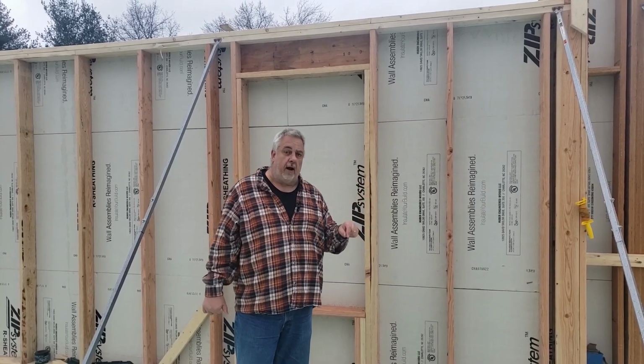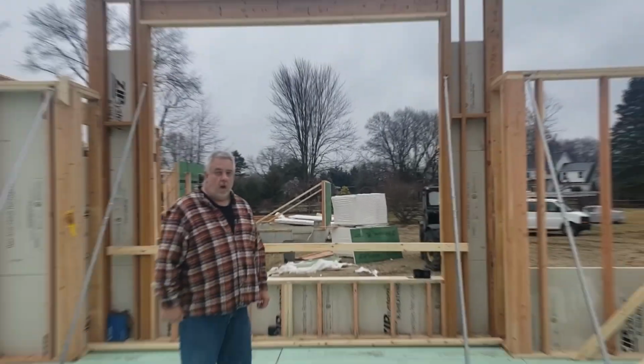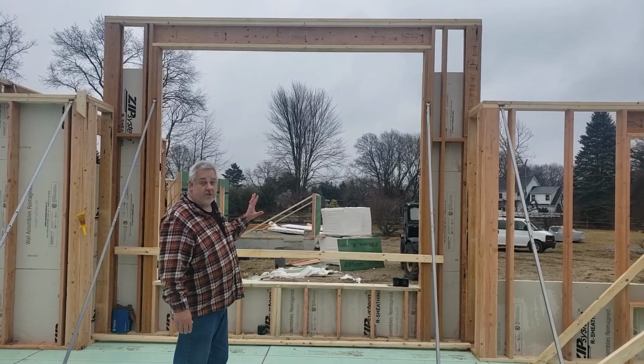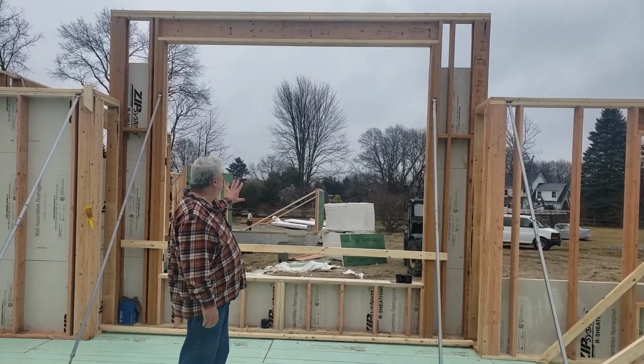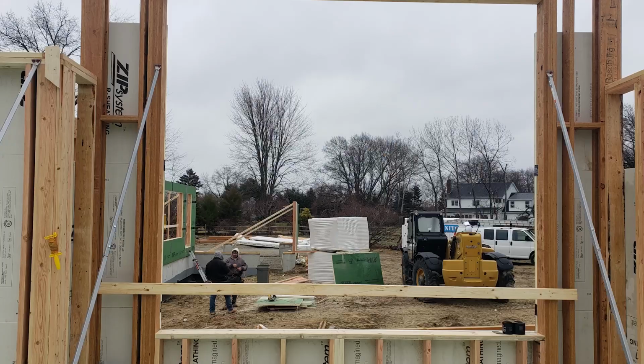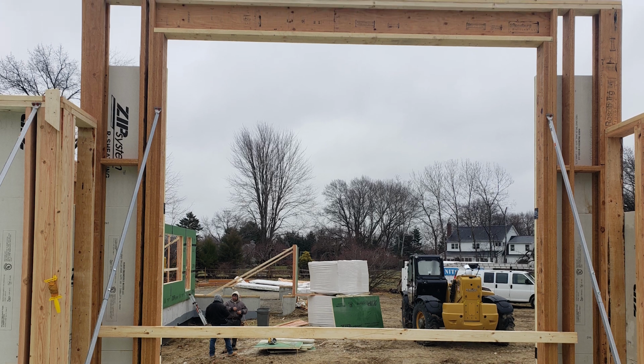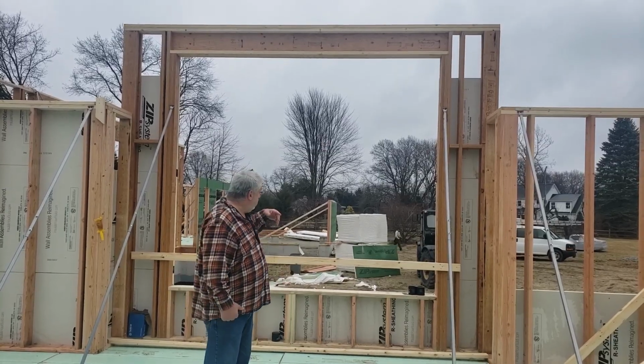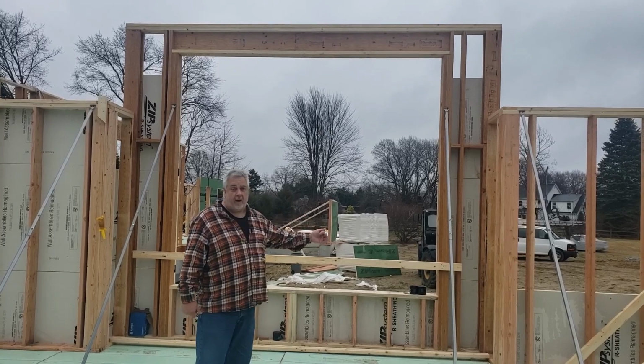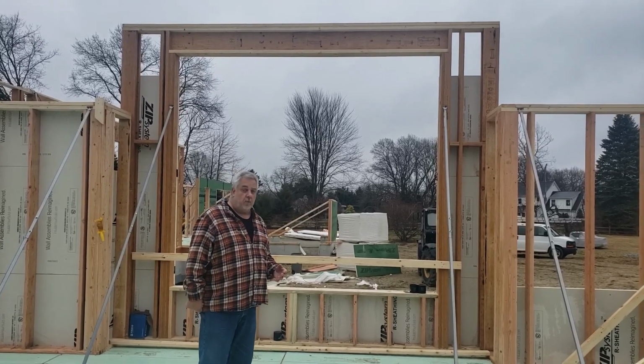Let's go check that one out, and then we'll head back to that studio. All right, so we moved over to our last window. You can see this one's a monster. This thing is somewhere on the order of a little over 9 feet in both directions. This is the owner's bedroom. We're going to have a beautiful view out to the back courtyard here through this window.